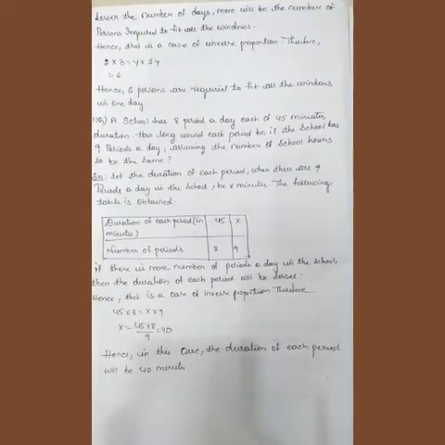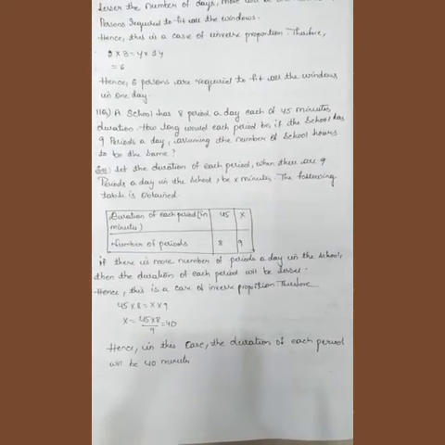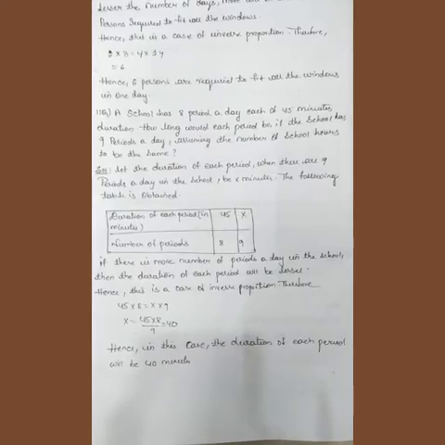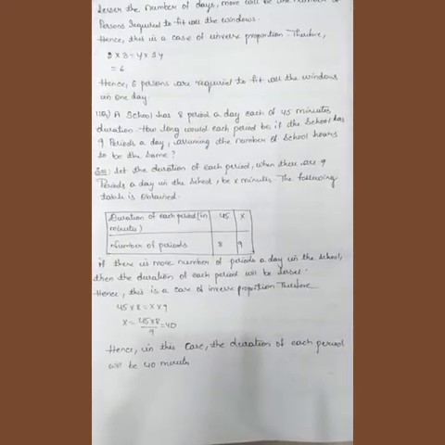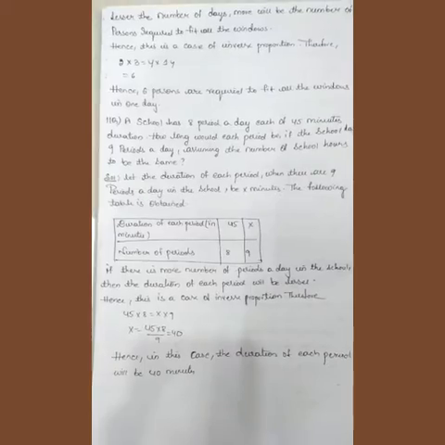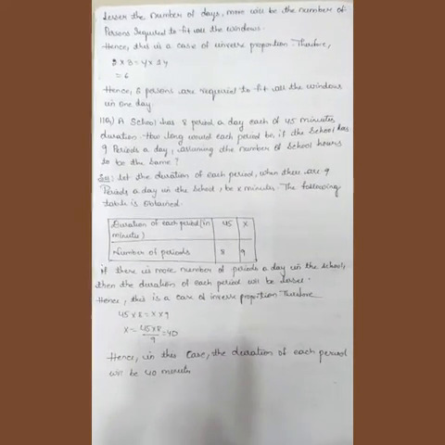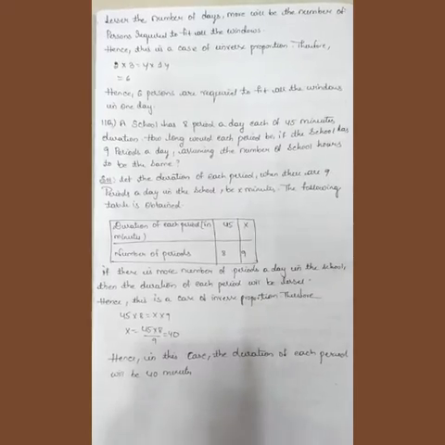11th question. A school has 8 periods a day, each of 45 minutes duration. How long would each period be if the school has 9 periods a day, assuming the number of school hours to be the same? So let the duration of each period when there are 9 periods a day in the school be x minutes. The following table is obtained. So duration of each period 45 for number of periods 8. But for 9 periods we need to think x.